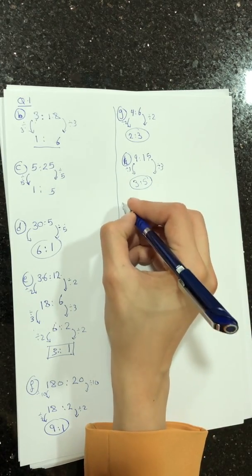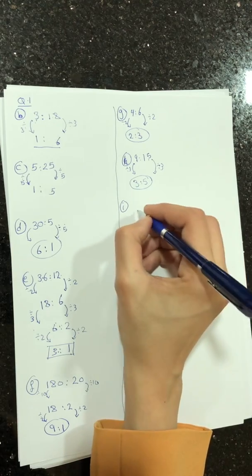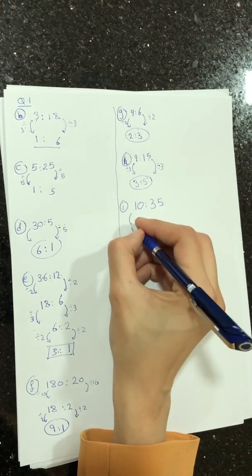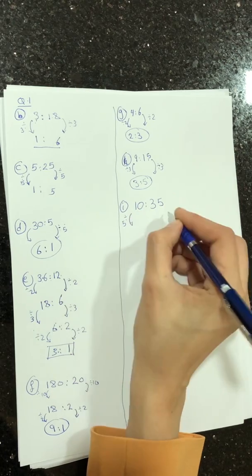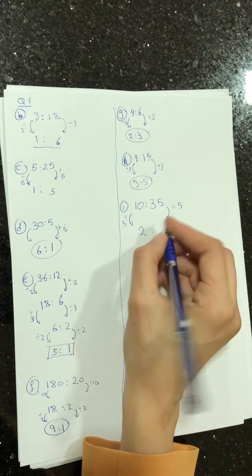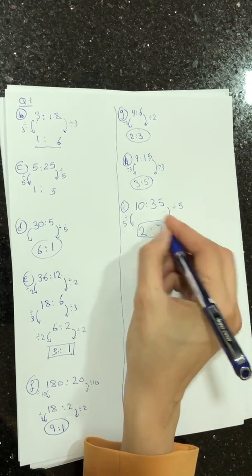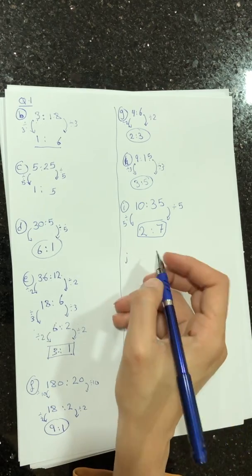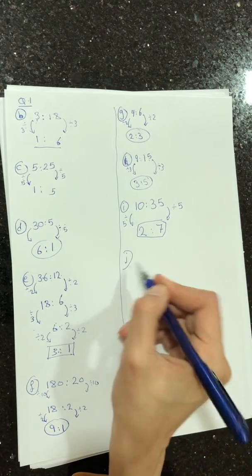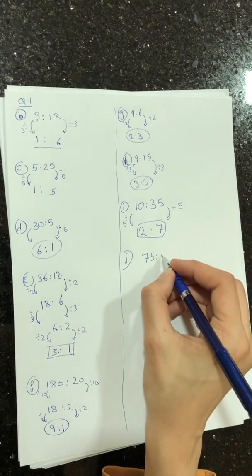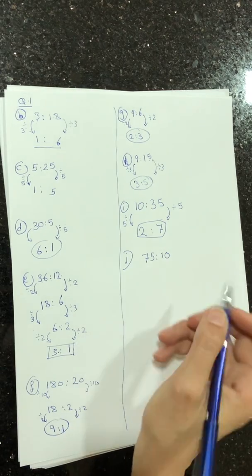Now we're at I. 10 to 35. If you divide by 5, because both numbers are divisible by 5, you will get 2 to 7. This is a ratio in the simplest form. If you look at J, 75 to 10.